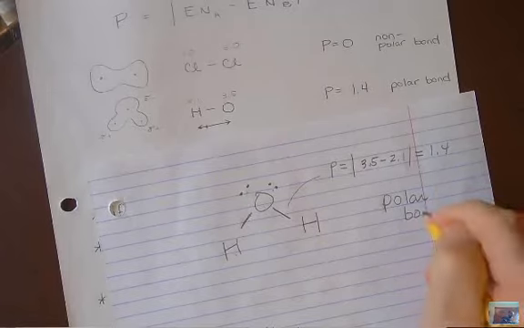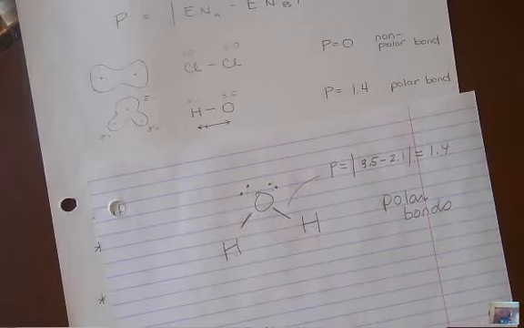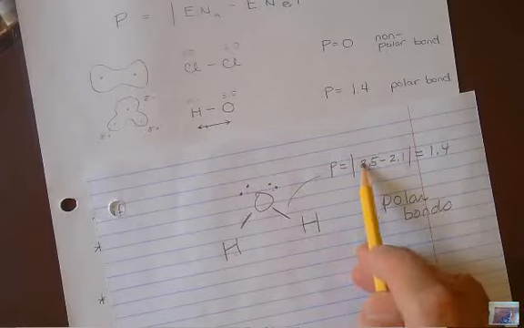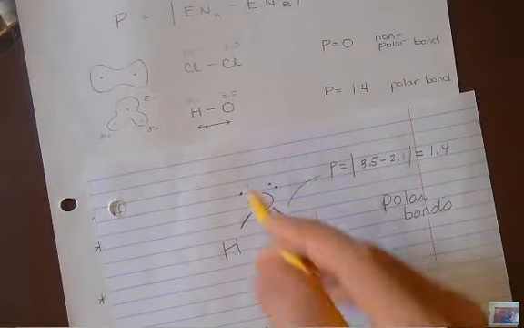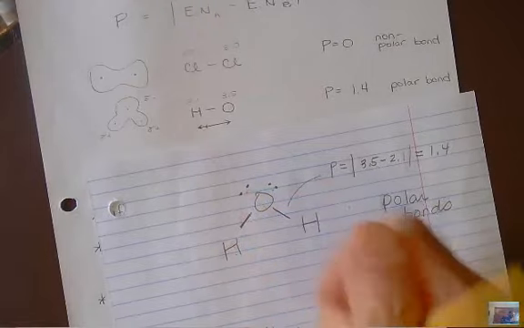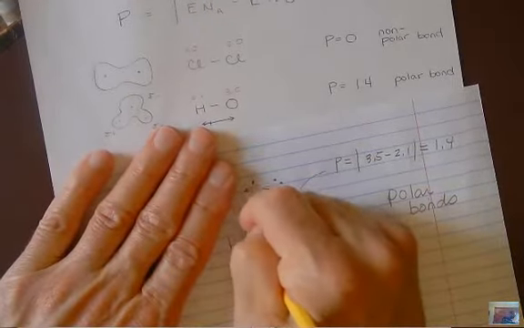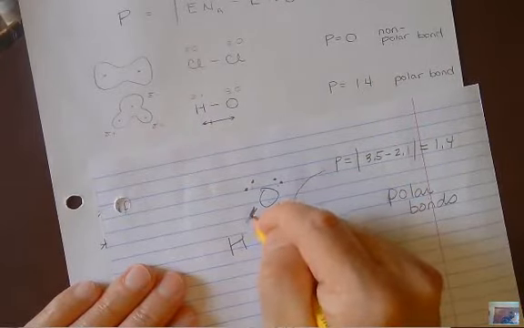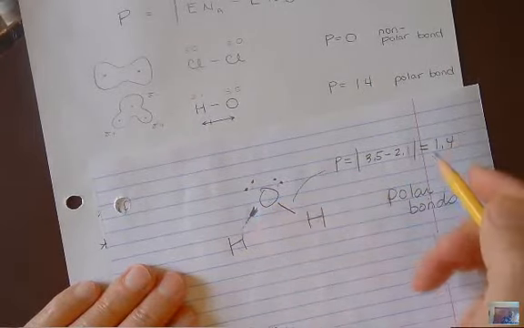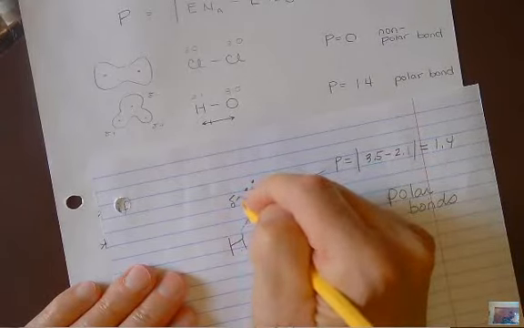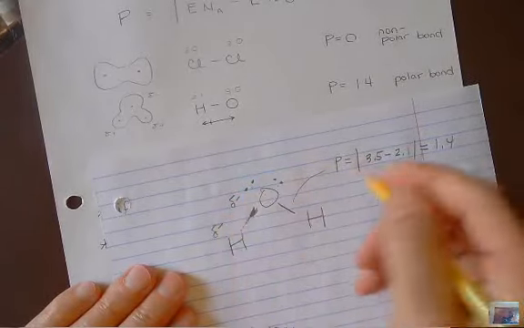They have sides. One side is more negative than the other. Which side is more negative? The side with the higher electronegativity. Oxygen had the 3.5, so these electrons are not shared equally here. They really are closer over to the oxygen. They spend most of their time over this way and less this way. So that makes this side negative and this side positive.